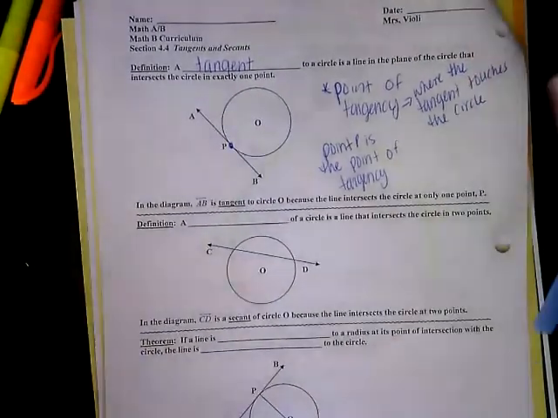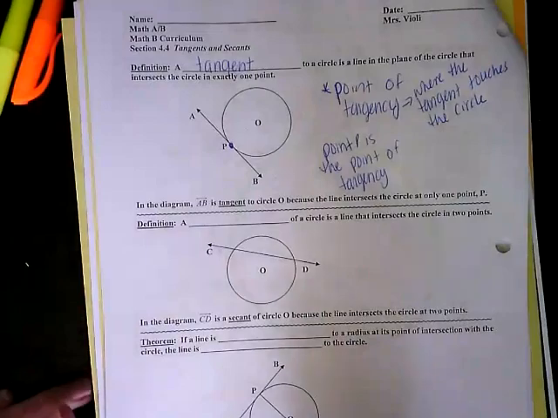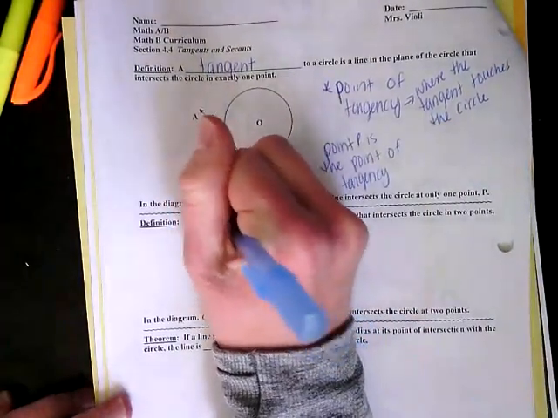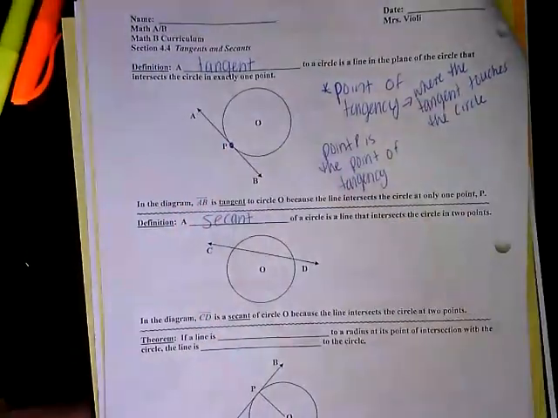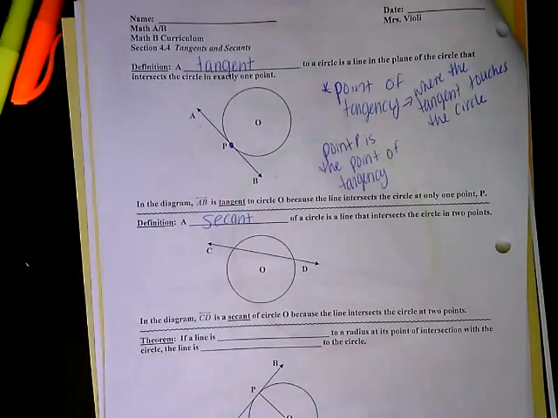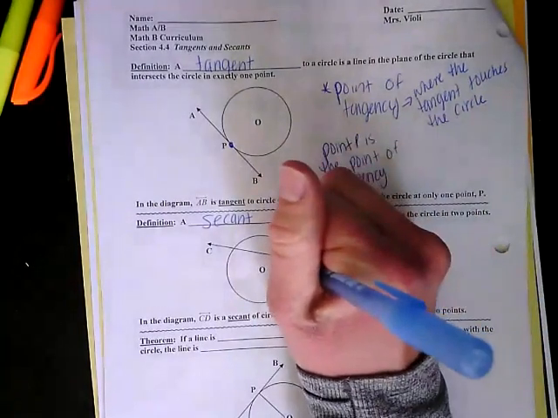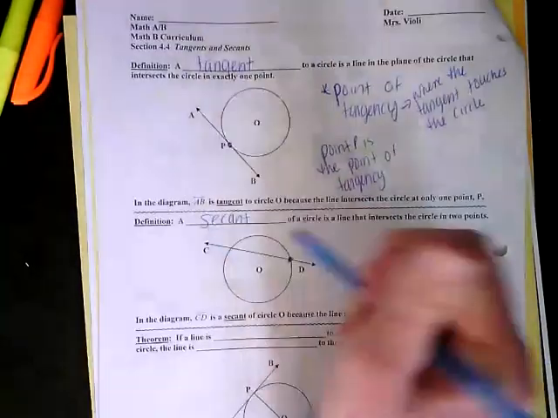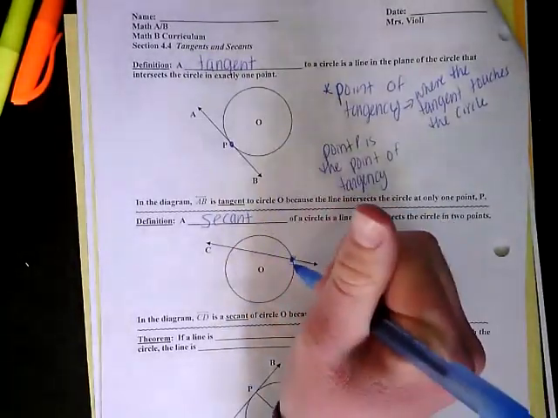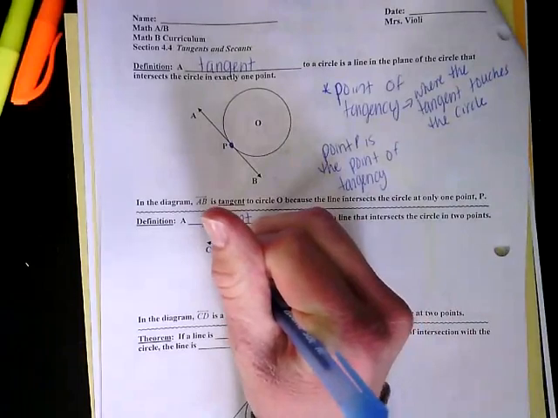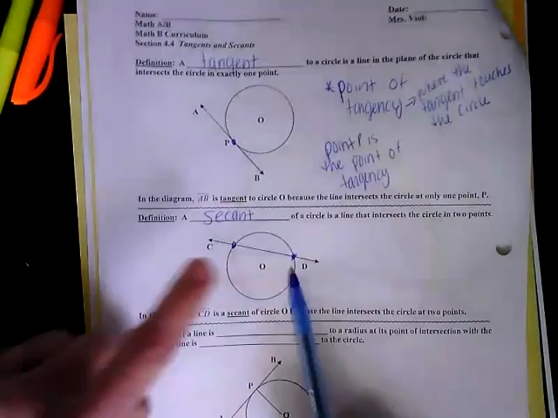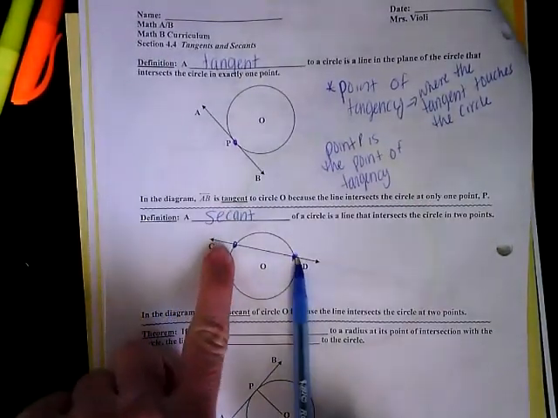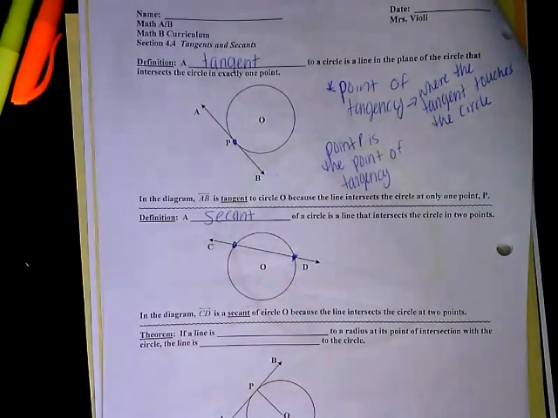All right, so now we have another definition. A secant of a circle is a line that intersects the circle in two points. Since this line, and be careful, it's a line, not a segment, intersects the circle right at this point and this point, this is a secant.